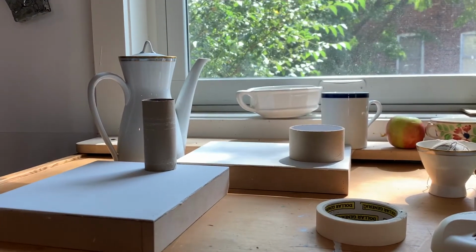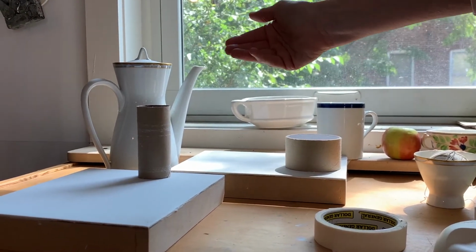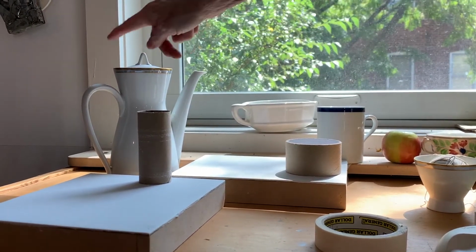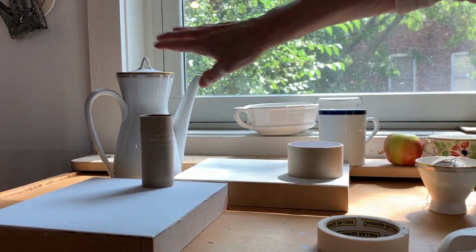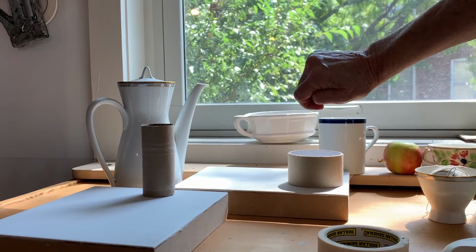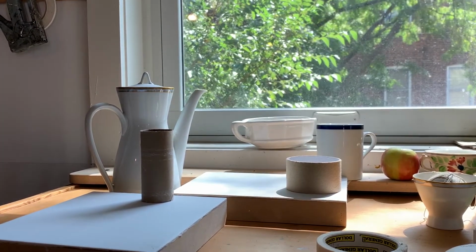So right here I have two objects that are in shadow. The light is coming from the right. There are some reflections on this, and that's tempting. Everybody loves to paint the reflections, but we're not going to pay attention to the reflections right now. What I'm looking at is these two objects and how they're lined up.